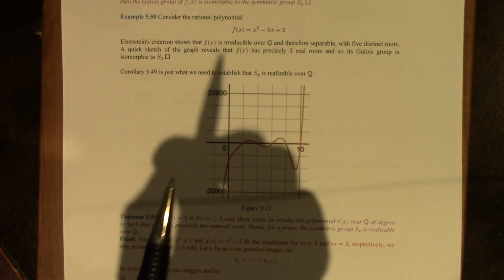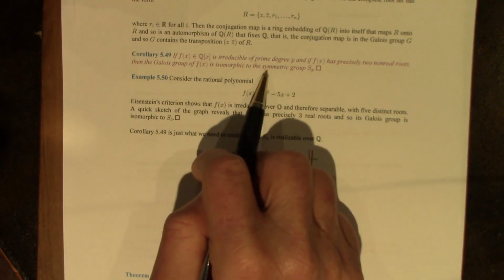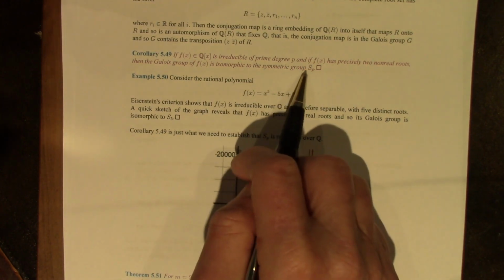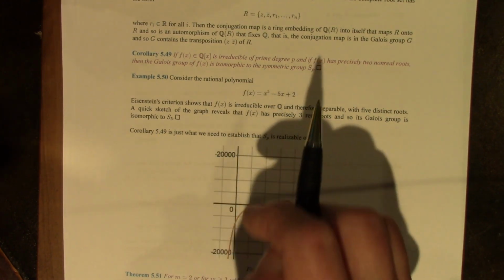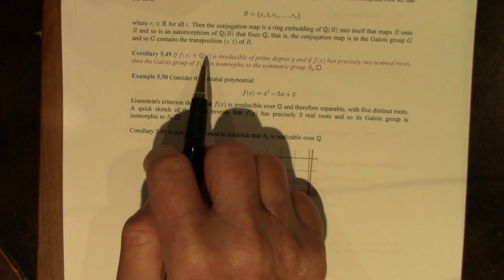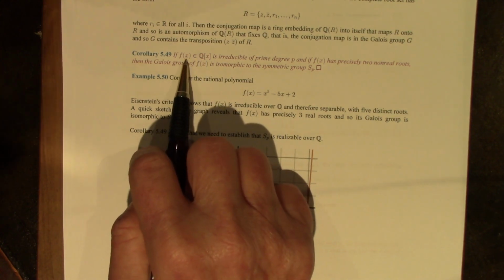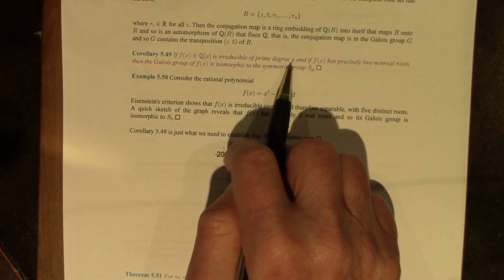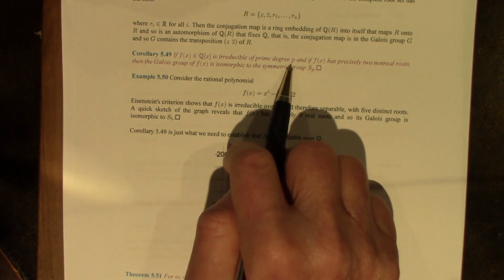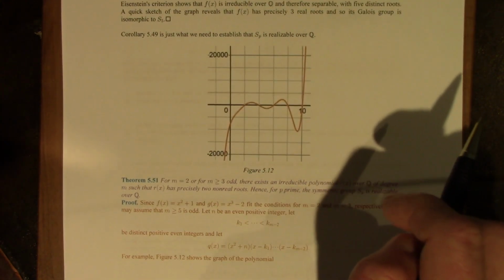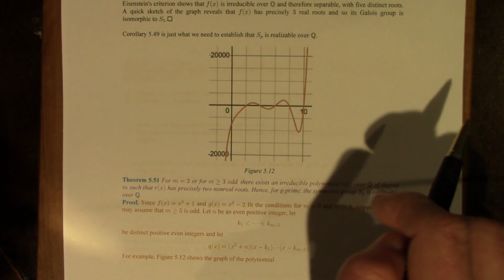Okay, this corollary is just what we need to establish that S_p is realizable over Q. What we need to do is show there exist polynomials, rational polynomials, that are irreducible and have any prime degree we wish, and they have precisely 2 non-real roots. This is a bit testy.